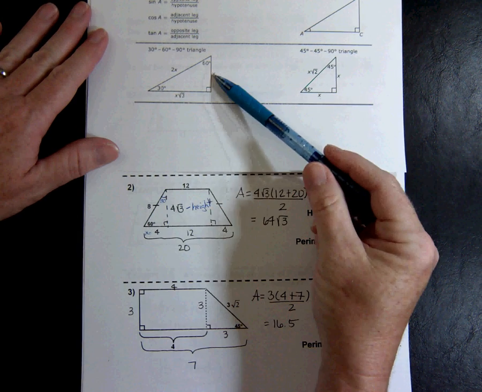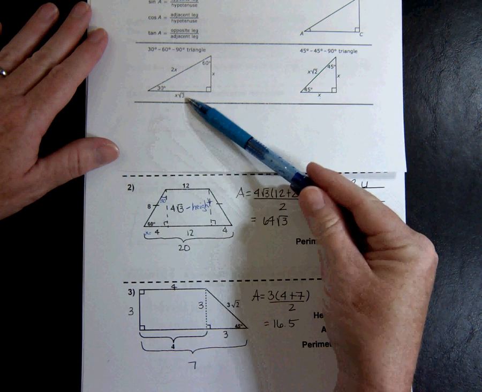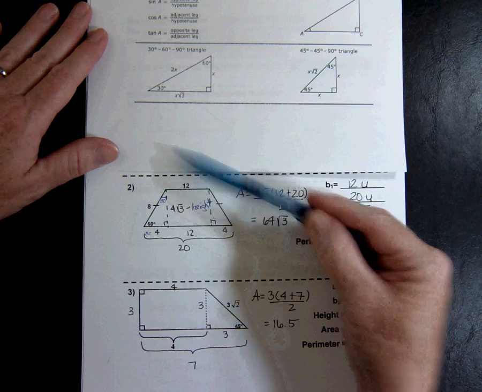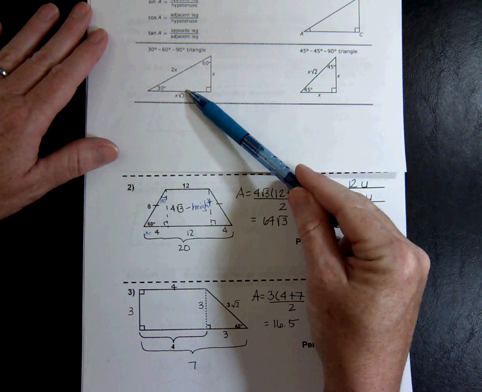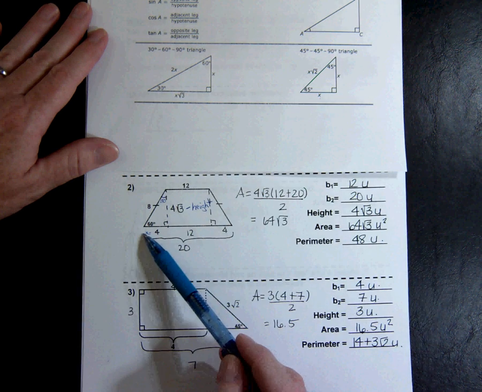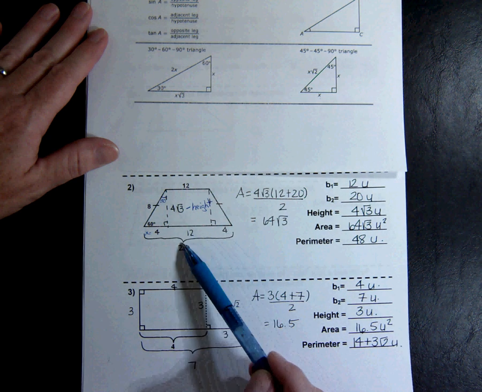So knowing that the x represents the 4, the x square root of 3 would represent this line here, the long leg that's opposite the 60-degree angle. So 4 square roots of 3 is my height. The trapezoid base, you have to realize it's this whole distance here to here.